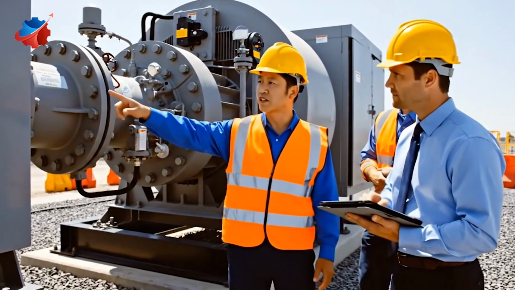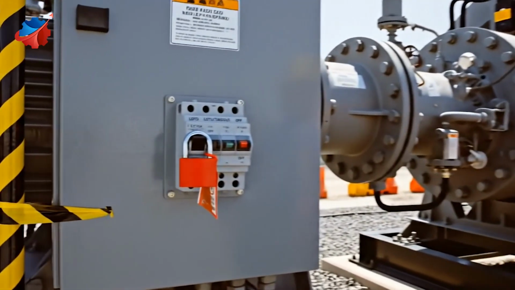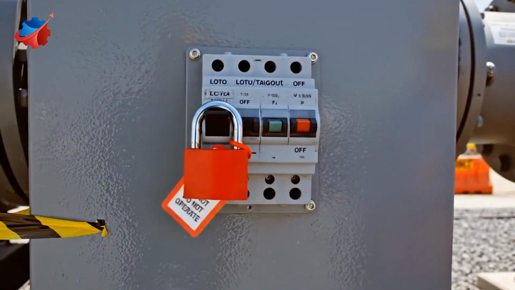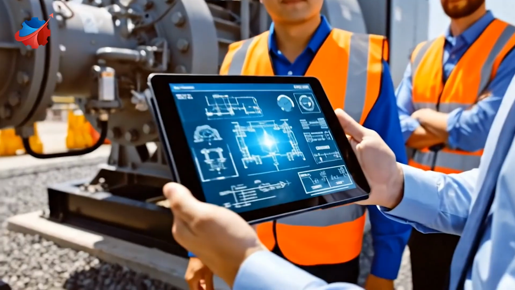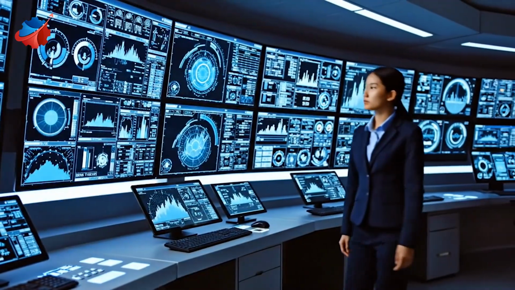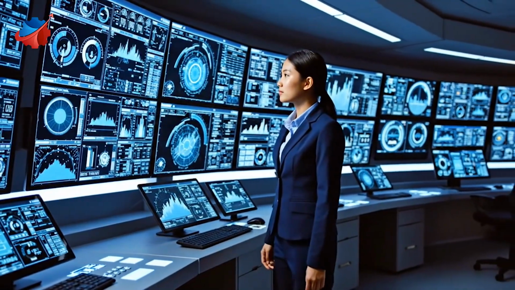All right, let's verify isolation before we start. Lockout tag is in place on the main disconnect. Confirmed de-energized. The intake valve pressure is still fluctuating. We've stabilized the flow rate according to the schematic.